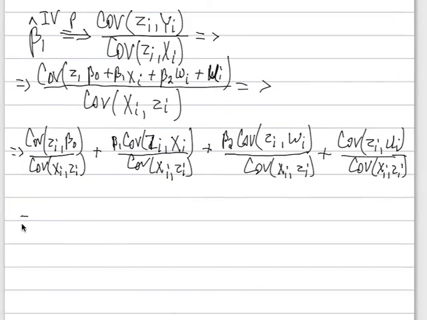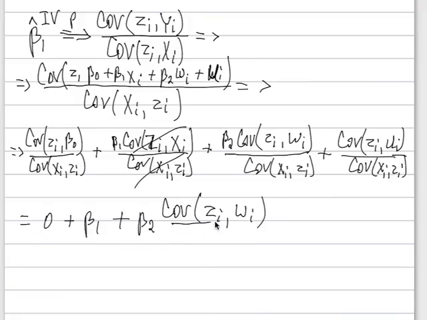Now, question: what is this expression equal to? 0. Why? Independent. Z and beta 0 must be independent. Beta 0 is constant, so they don't co-vary, so 0. How about beta 1, Z and X? It's the covariance between Z and X over the covariance between Z and X, so they cancel, not 0. The remaining term will stay because we don't know the correlation between them.